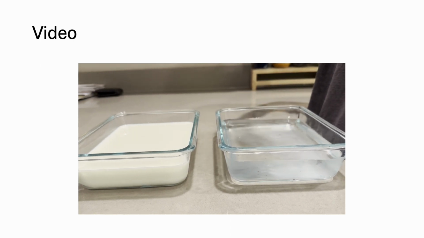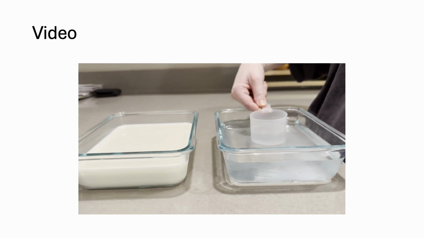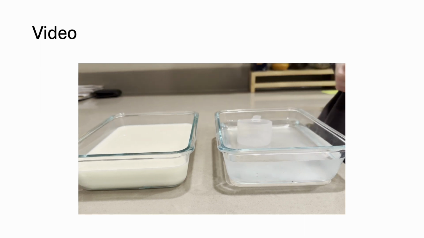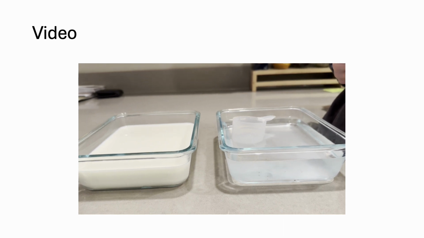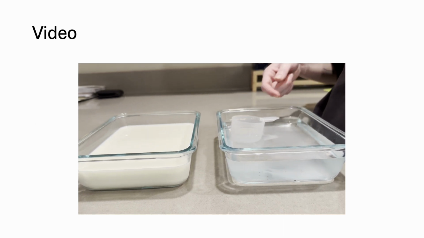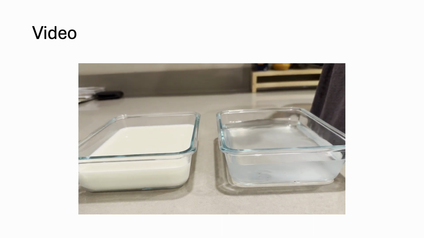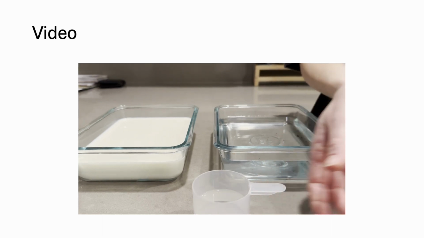Slow. Let it settle. Wait. Okay. Good? Take it out.